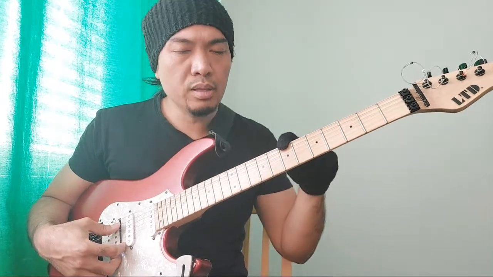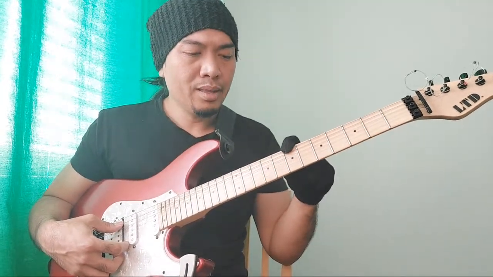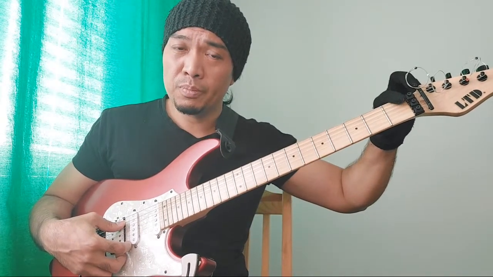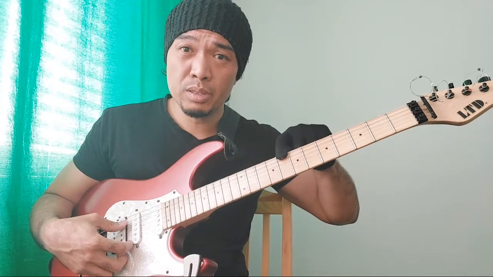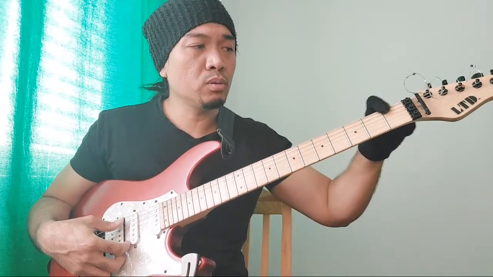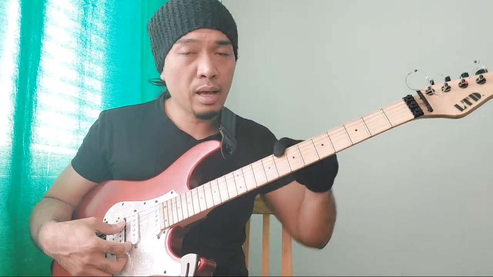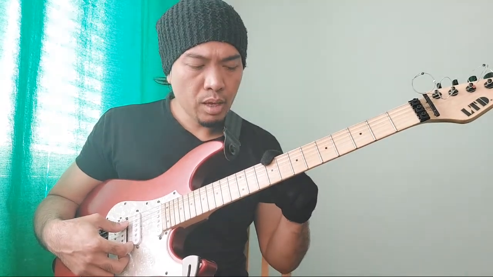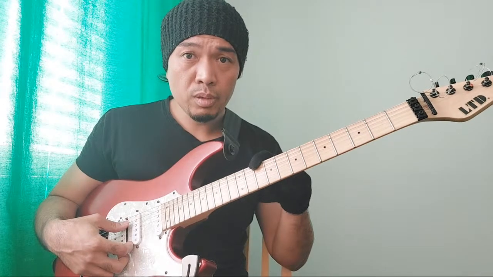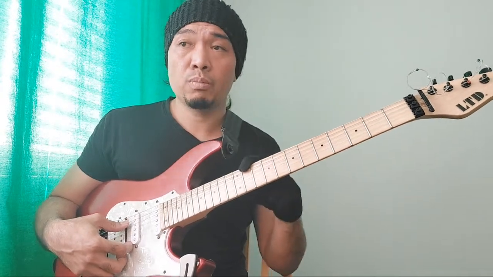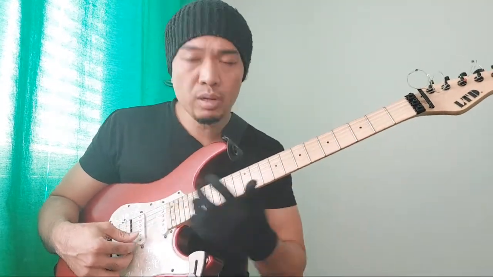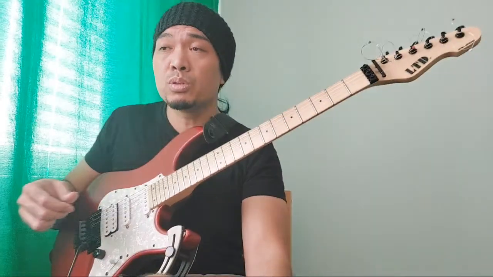And then 8, B. We don't usually use B sharp or E sharp, so coming from B, it's going to be C, 9. Then C sharp, 10. D, 11. And D sharp, 12. So we have 12 notes all in all. All the notes here on the fingerboard, you have only 12 notes.